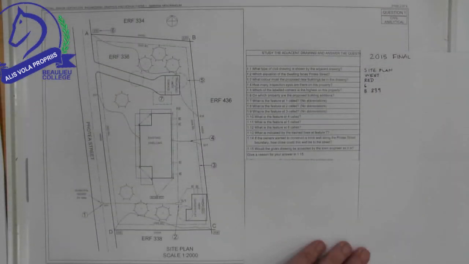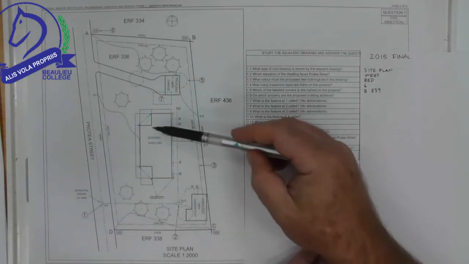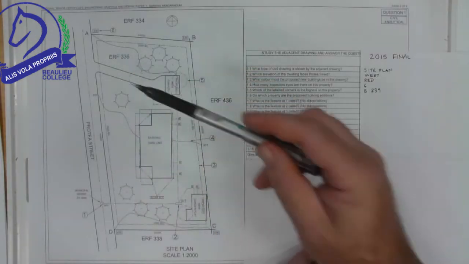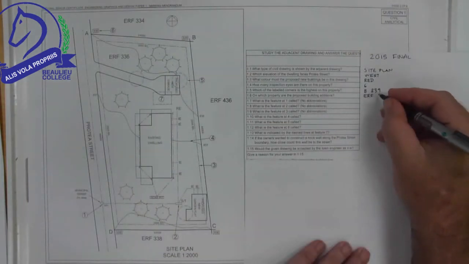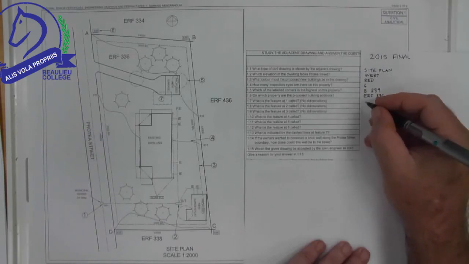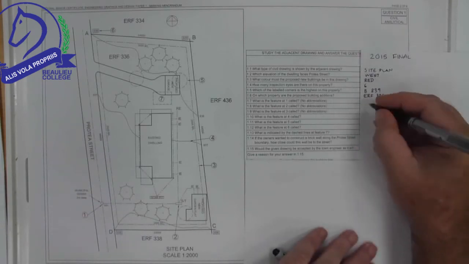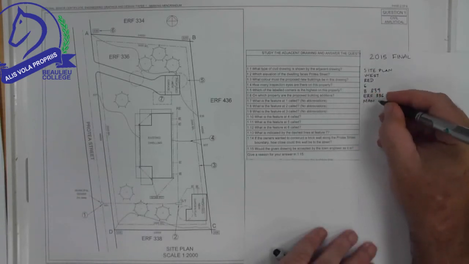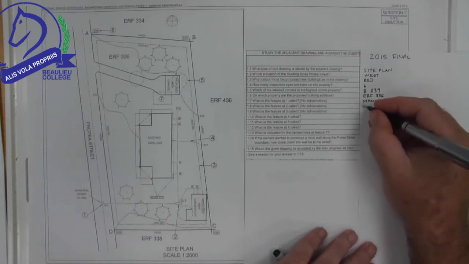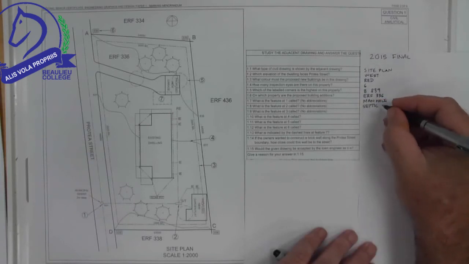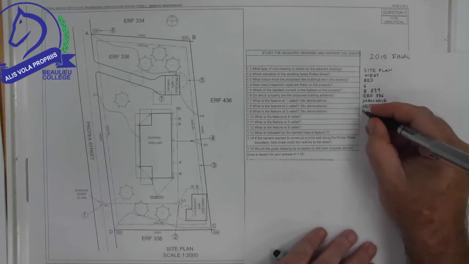Next question, on which property are the proposed building additions? So they want us to tell them the site number, and the site of this is F336. What is feature 1 called with no abbreviations? Manhole. Number 2, the septic tank. 3, the building line.